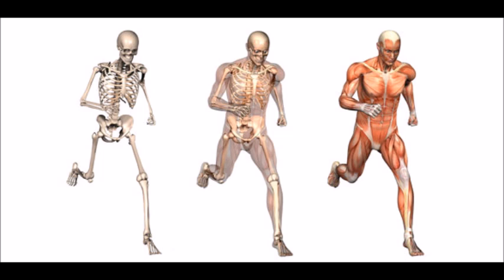Under the loose, you have 3 types: areolar, adipose, and reticular. Under the dense, you have dense regular, dense irregular, and elastic. Okay, and then we go into the cartilage. There are 3 types: hyaline cartilage, fibrocartilage, and elastic cartilage.